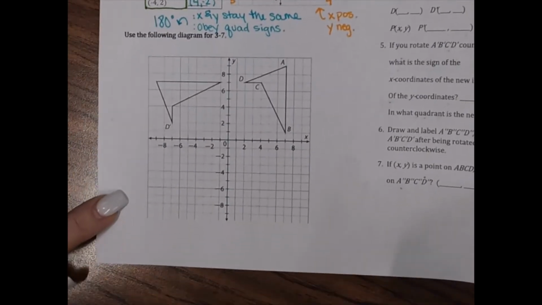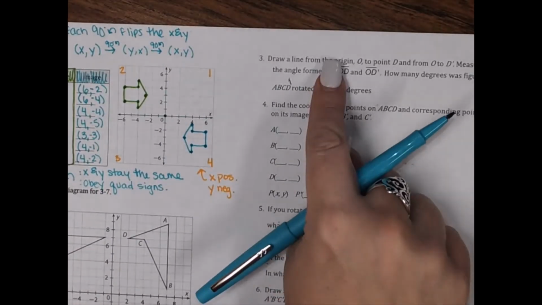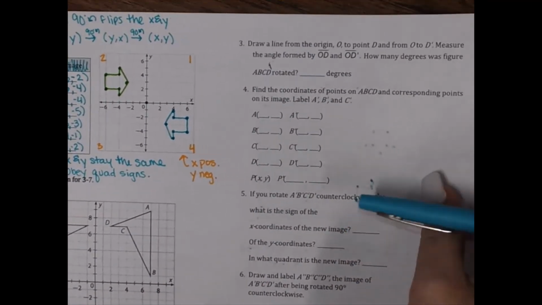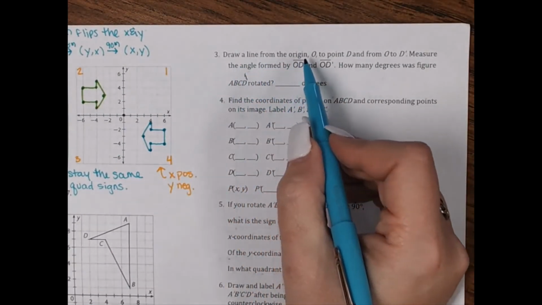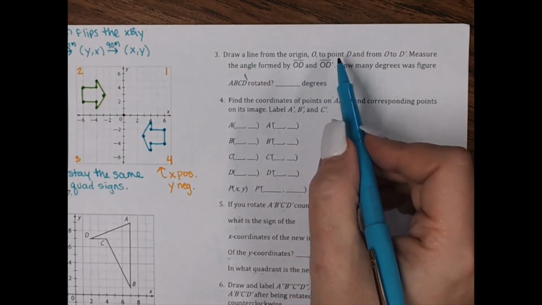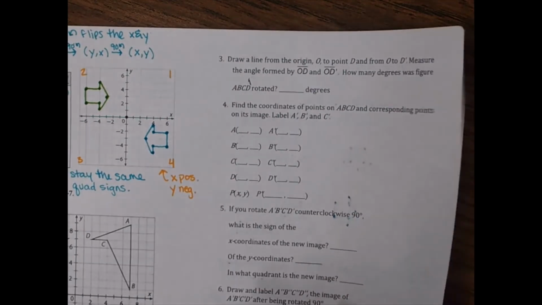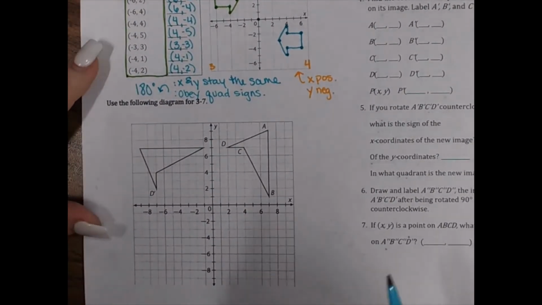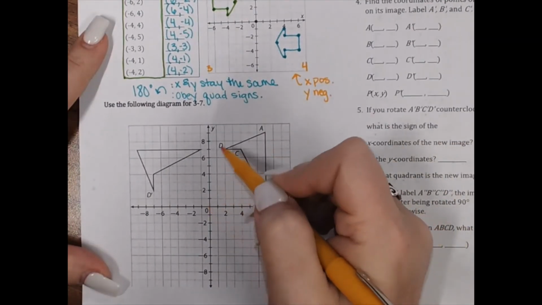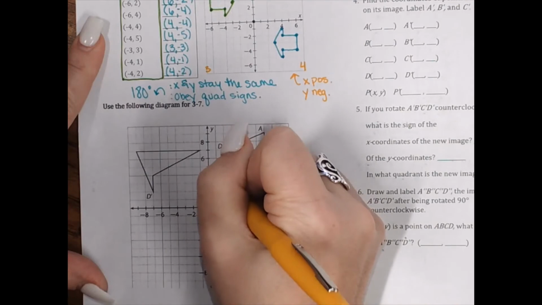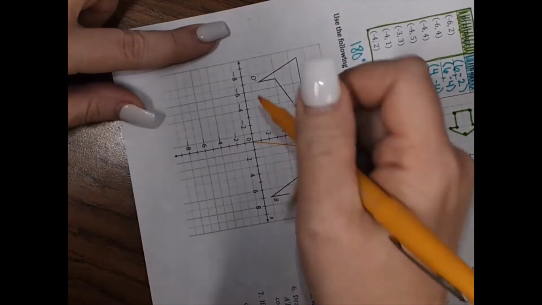Alright, let's go down to the next example. So our graph is here, but our questions are up here, so I'm going to kind of slide back and forth between the two. So example 3 says to draw a line from the origin, which is 0, 0, to the point D, and the same thing from the origin to D prime. So that is what we're going to do. We're going to draw a line in from the origin to D, and then from the origin to D prime.